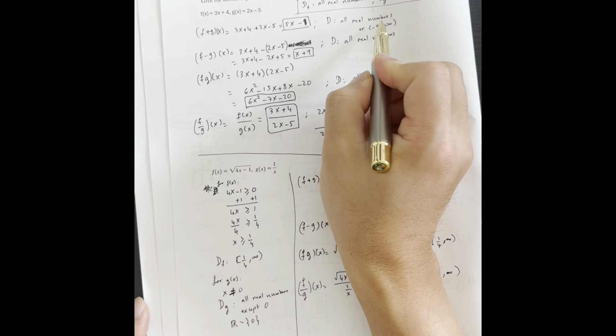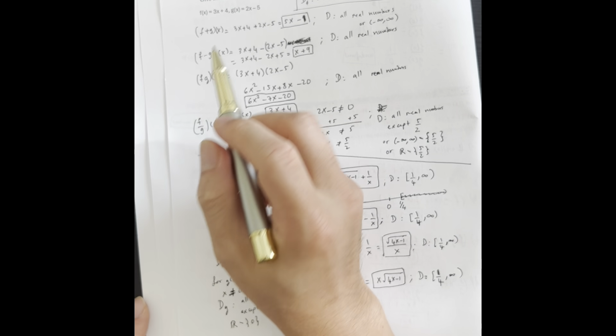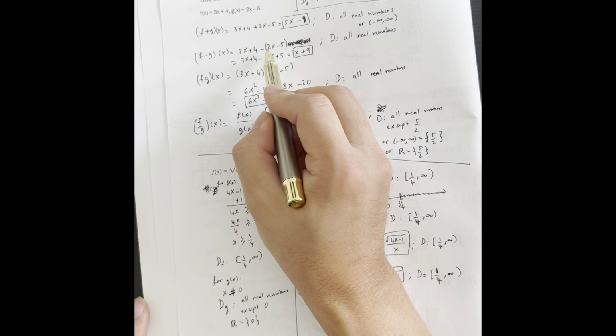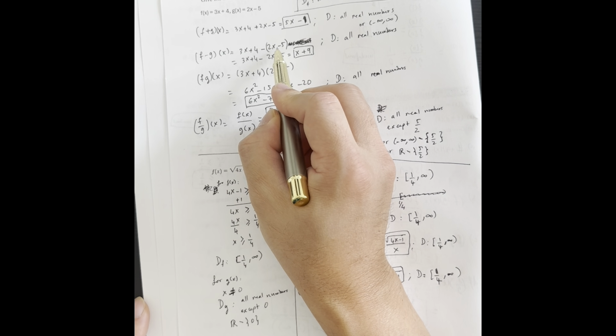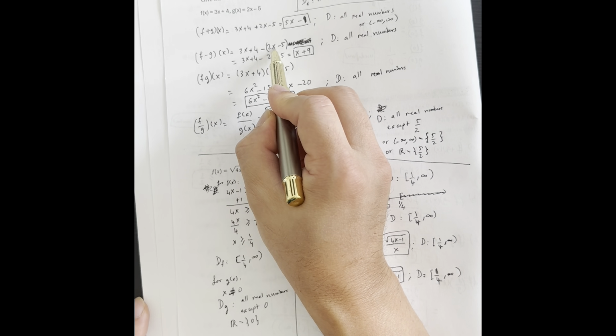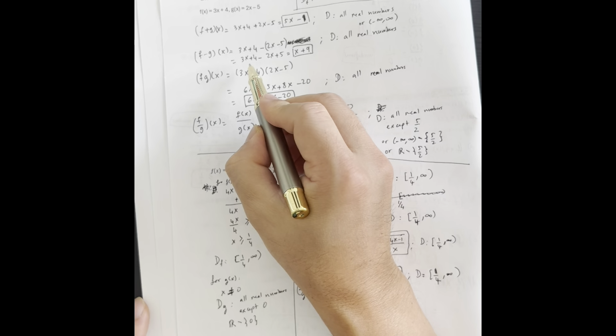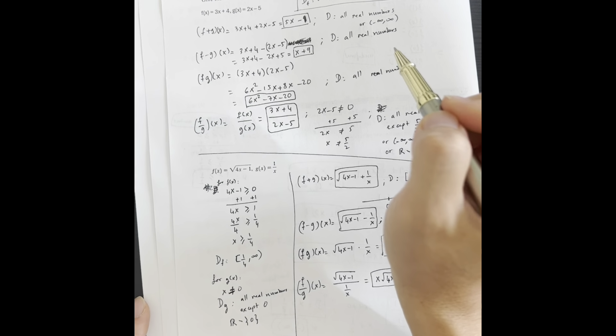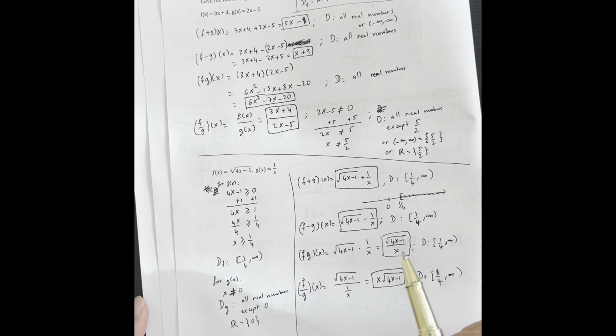And the domain is all real numbers. f minus g of x, so f of x minus g of x, so 3x plus 4 minus 2x minus 5, which is 3x plus 4 minus 2x plus 5. So 3x minus 2x is x, and 4 plus 5 is 9. And the domain is also all real numbers.